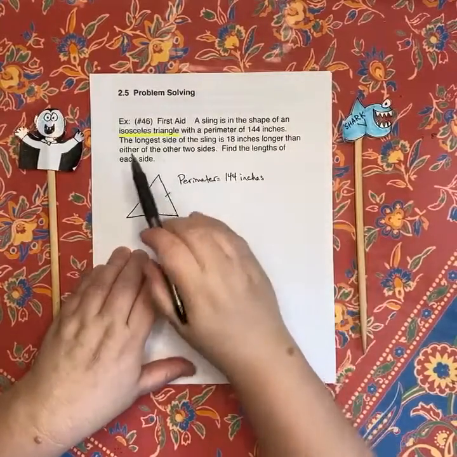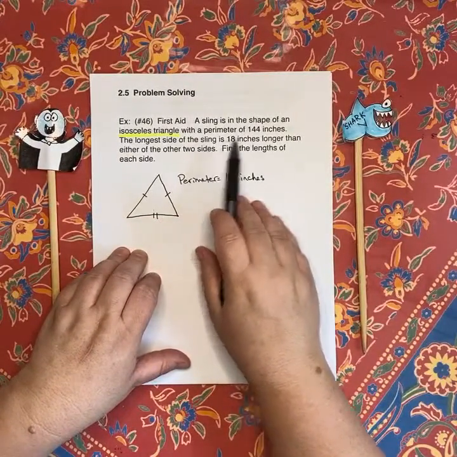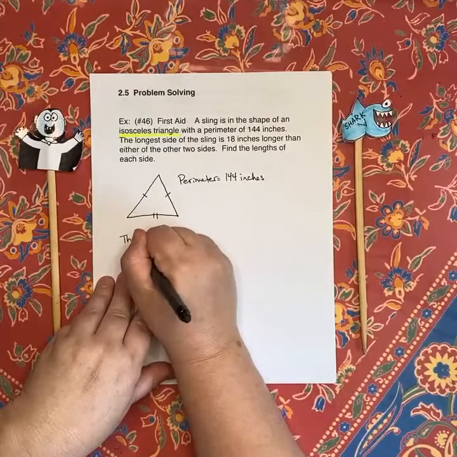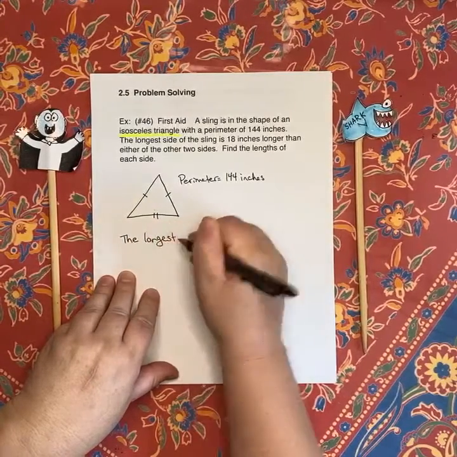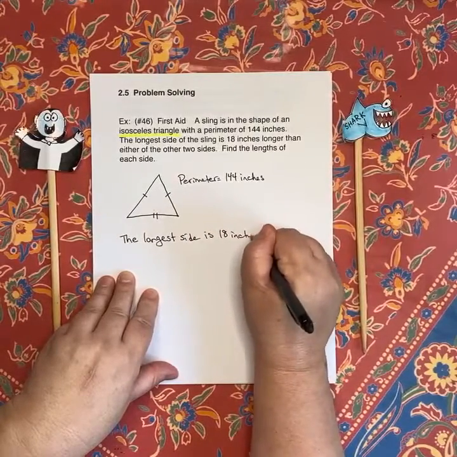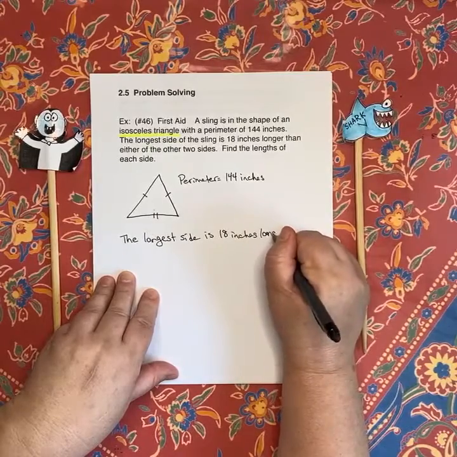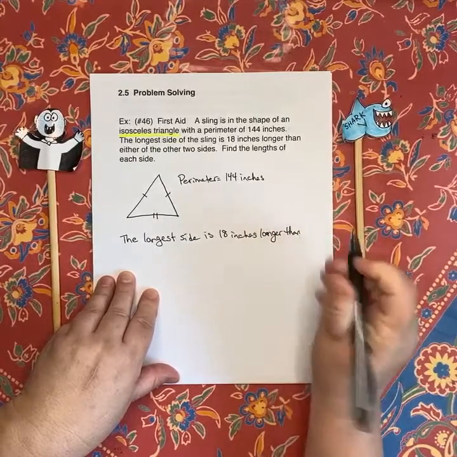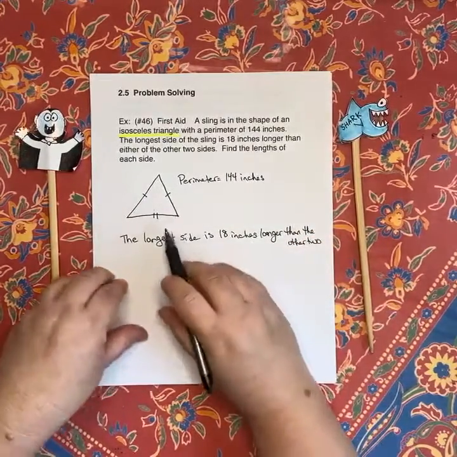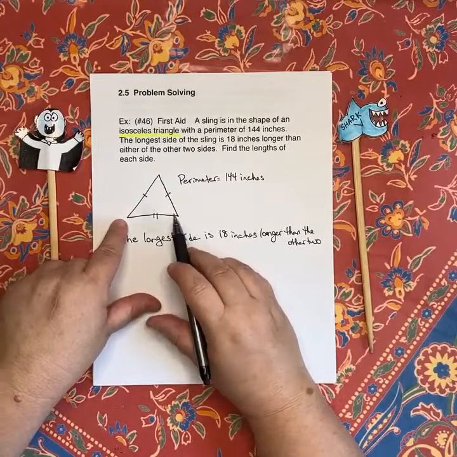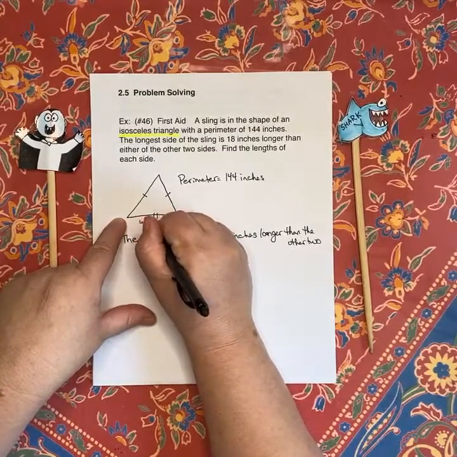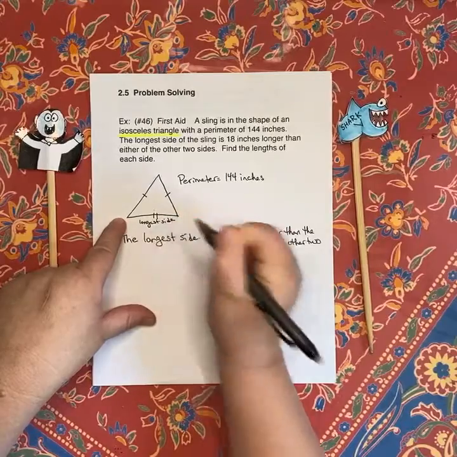Now it says something else interesting. The longest side of the sling is 18 inches longer than either of the other two sides. I'm going to write that out. The longest side is 18 inches longer than the other two. So that tells us that one side really is longer than the other two. So they're not all three the same side. So this is the longest side, I think, because it's the one that's by itself. It's the one that's different.